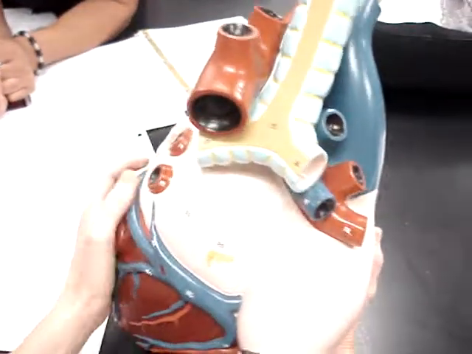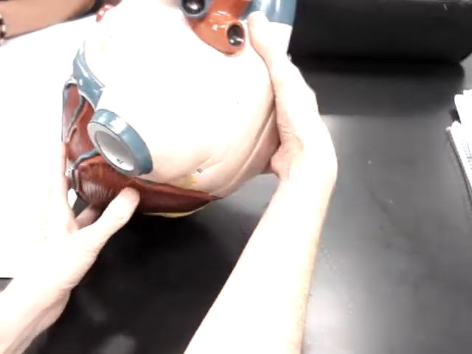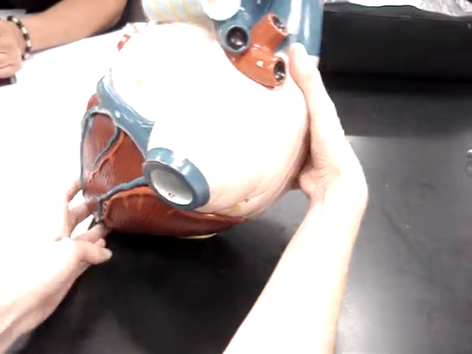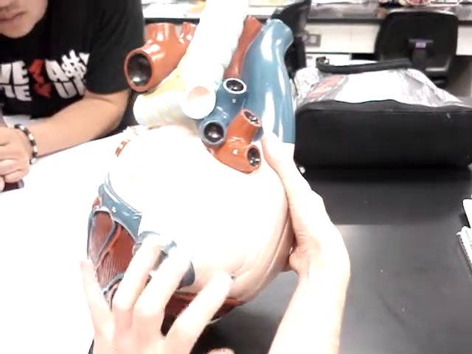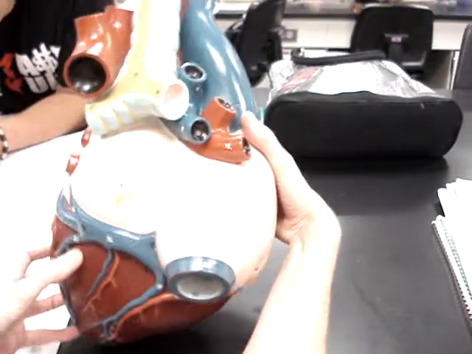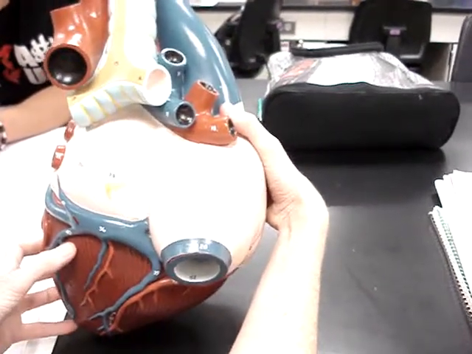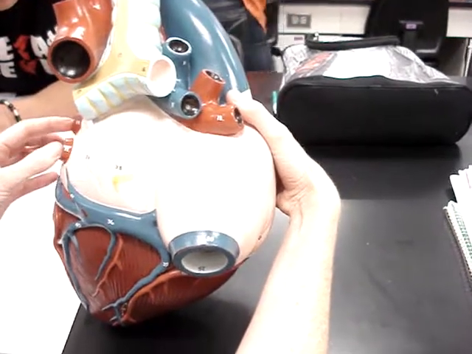Okay, so I'm going to turn it around so that we can see the inferior vena cava here. So if we look here, this is our inferior vena cava, we know that this is now our right side, and this would be our left side. And that branches off even further.